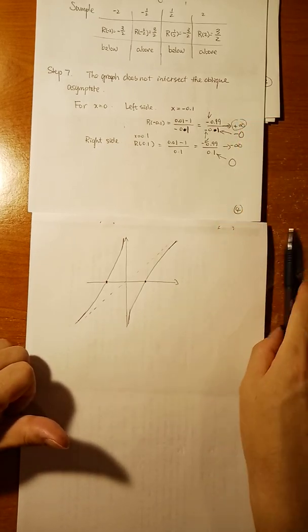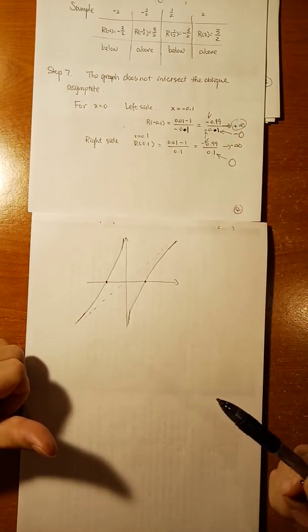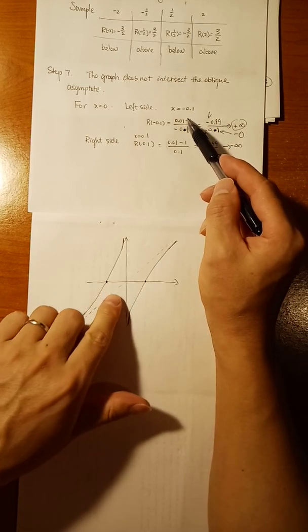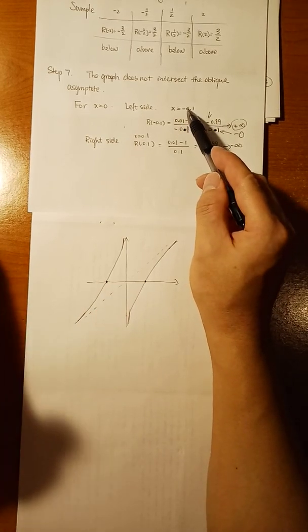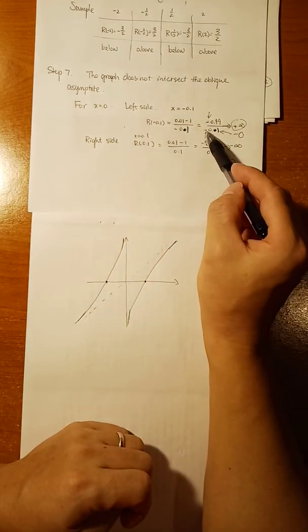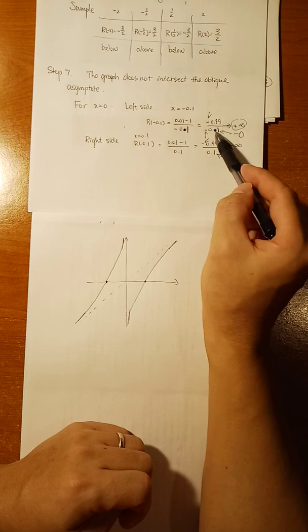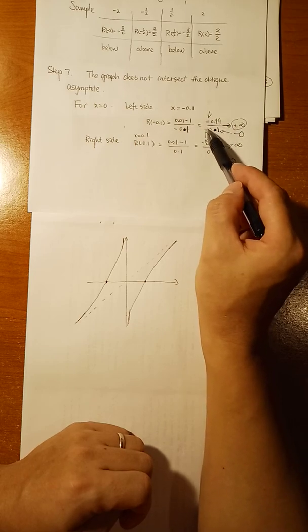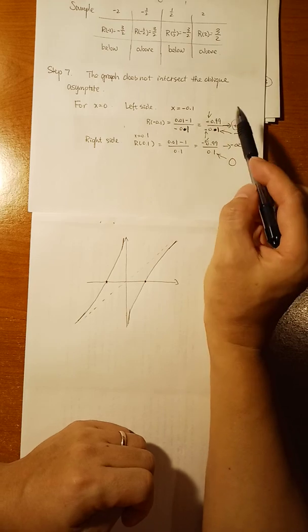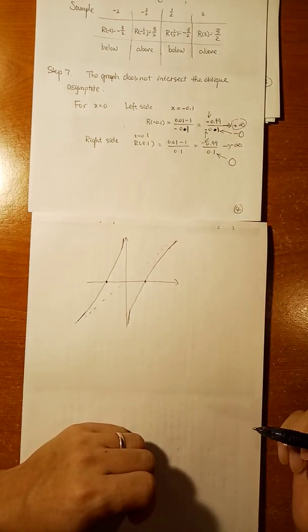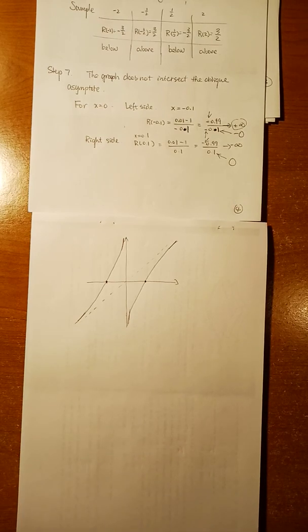The only important thing is positive or negative. So you just plug in a number close to this vertical asymptote, either from the left or from the right, and then you check the sign. If you get a positive number, it doesn't matter how big or how small it is, it will be positive infinity. If you get a negative number, it will be negative infinity. Okay?